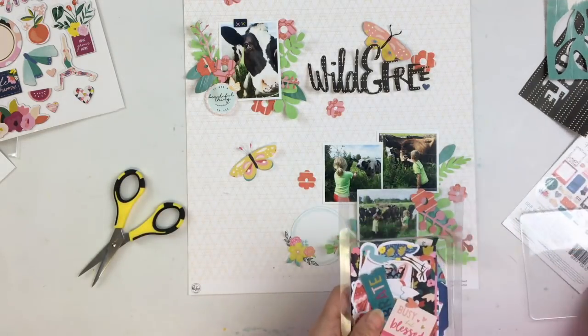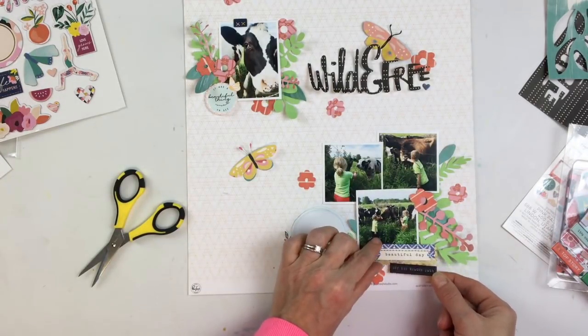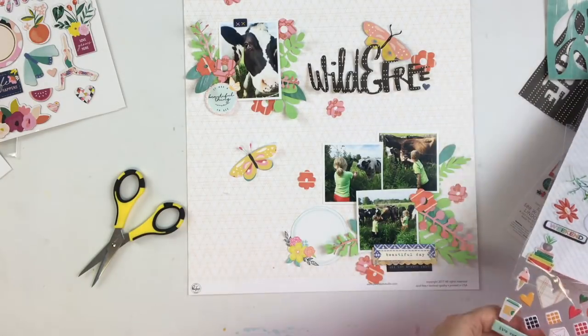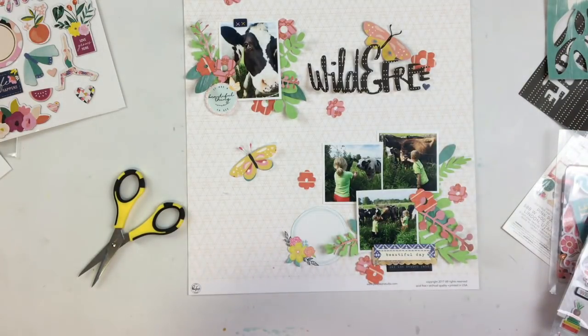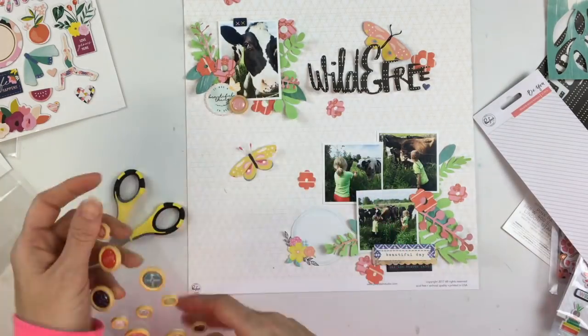And now I'm going through the pink paisley, the Paige Evans Pick Me Up die cut pack, and just going to add a couple other phrases. I felt like I needed something black down at the bottom right of my photos there because the title was black, and there's a lot of black in that top left cow picture.